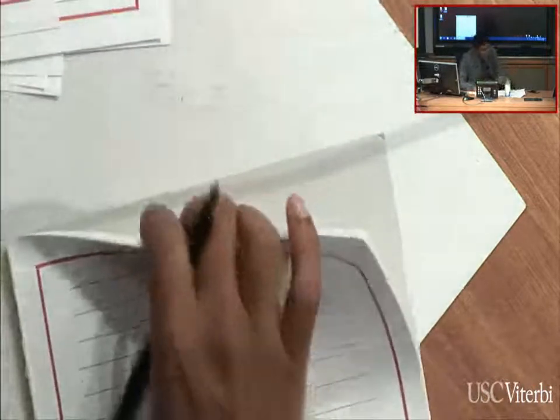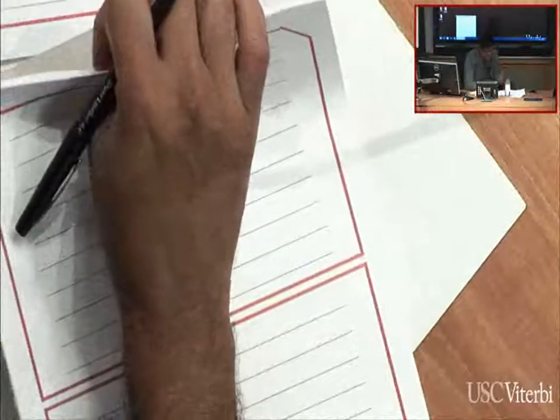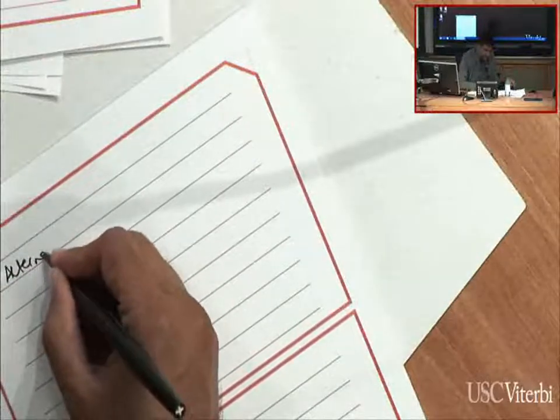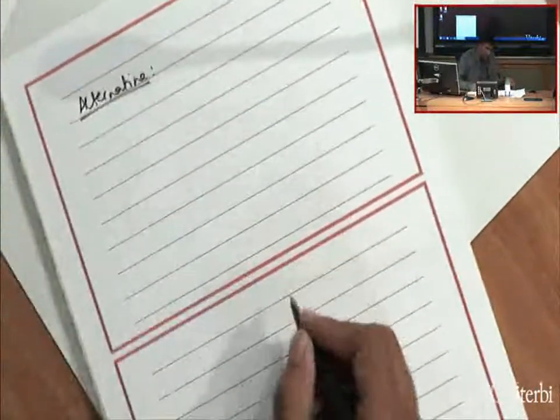So that pushes us to consider alternatives. Here's one alternative. This one is called epidemic flooding.